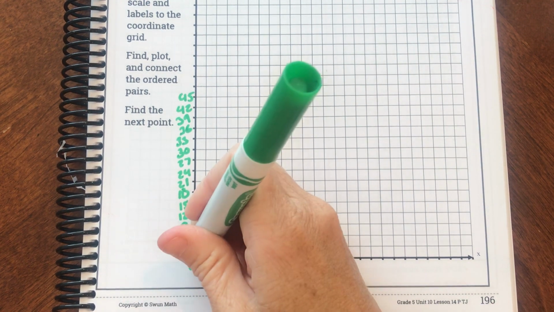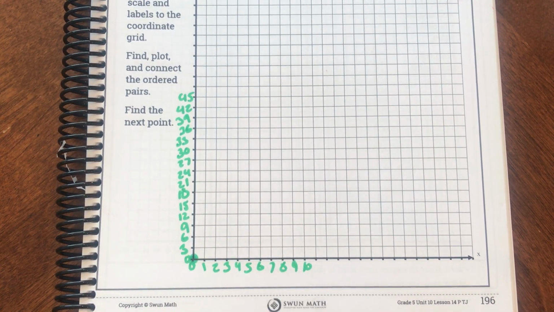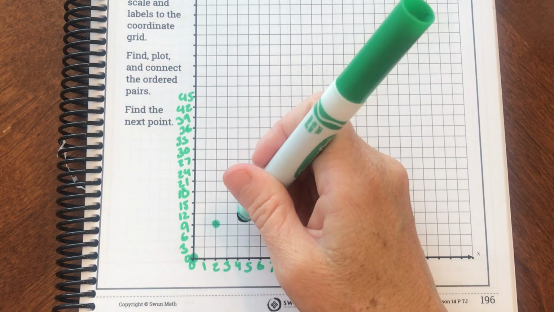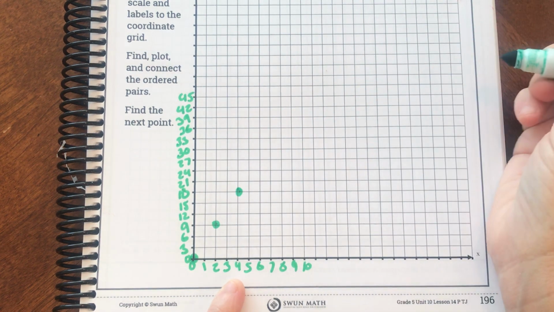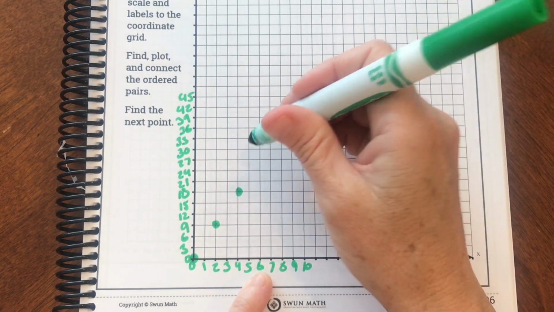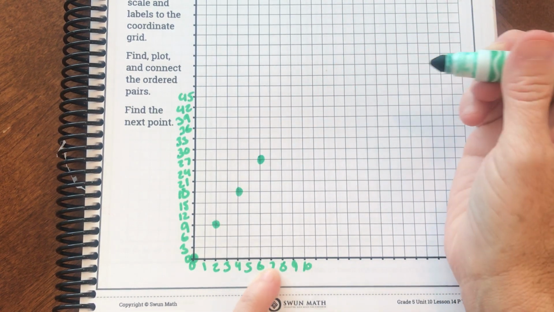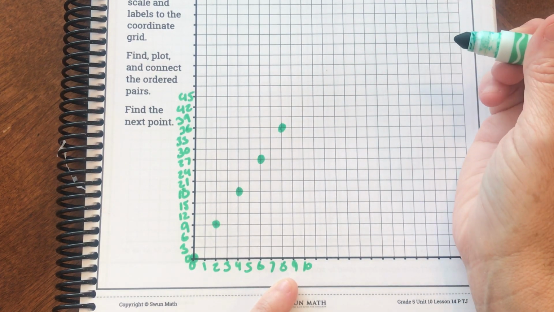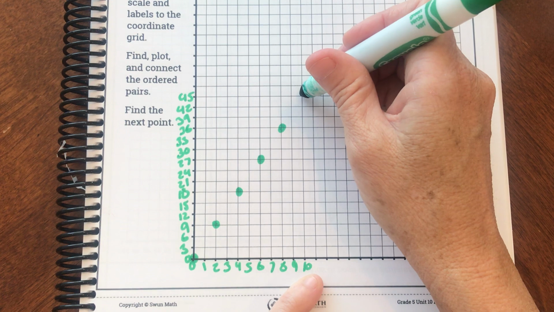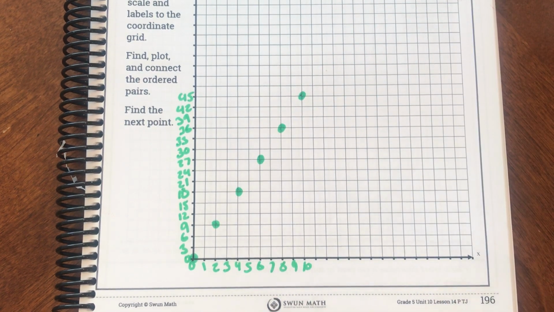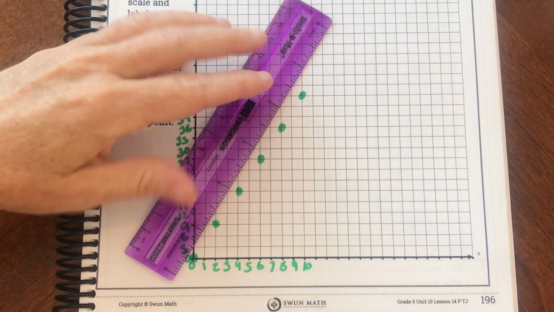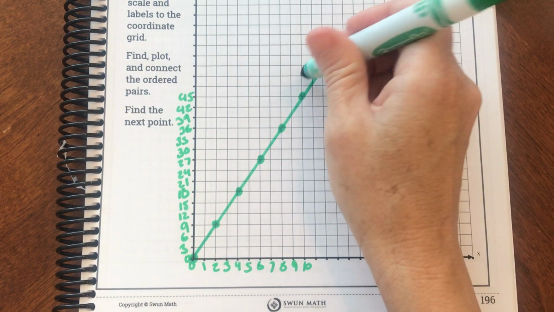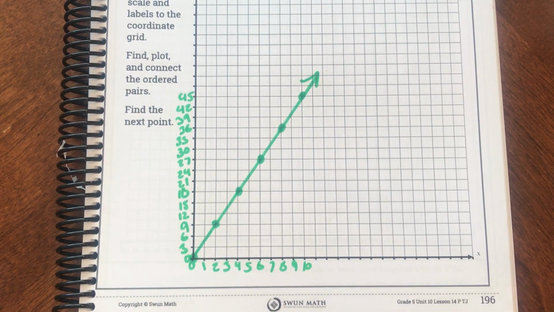Okay, our first one is 0, 0. Then we have 2, 9. Then we have 4, 18. Then we have 6, 27. Then we have 8, 36. And then we have 10, 45. And look how nice our line is. That tells us that we plotted them correctly.